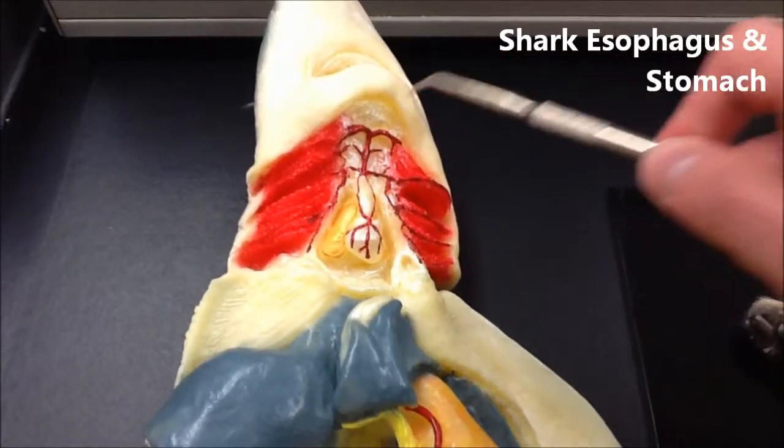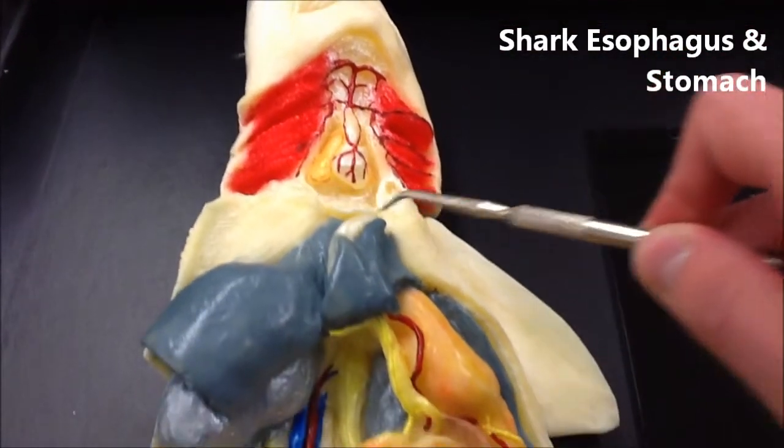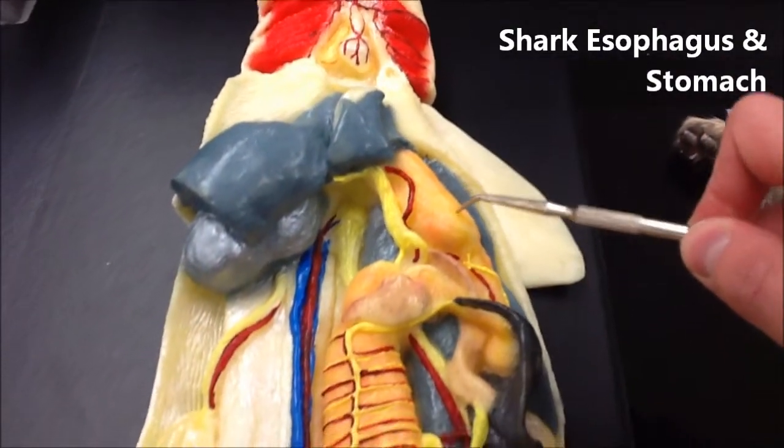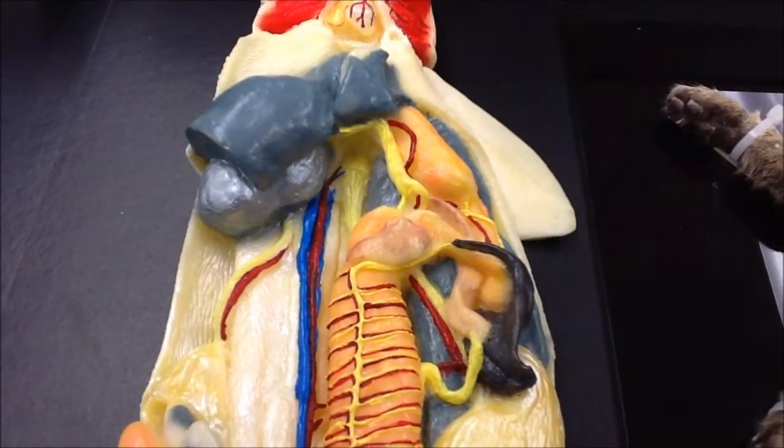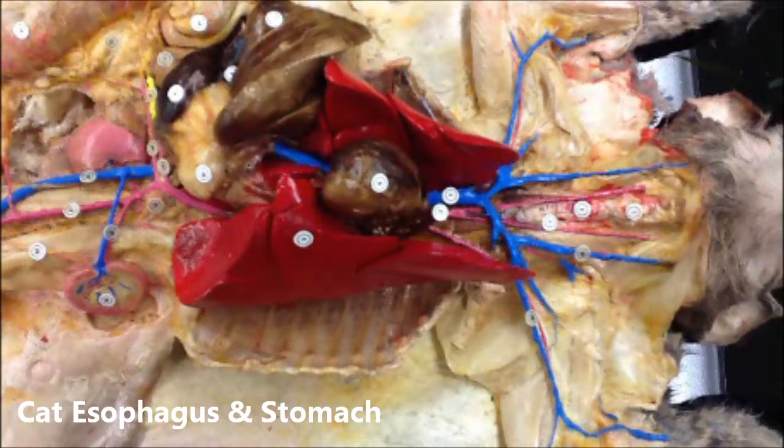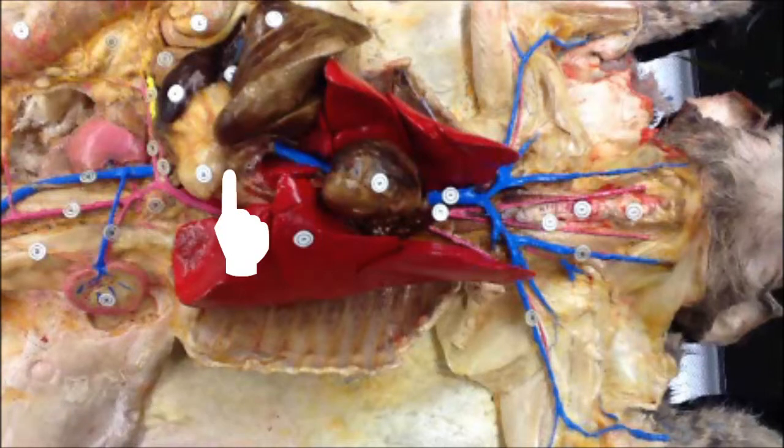So as we move down the digestive tract, we can see that the esophagus is continuous with the stomach of the dogfish shark. And in the cat, the esophagus and the stomach are not continuous, because if we were to look inside here, there's a valve separating the two.